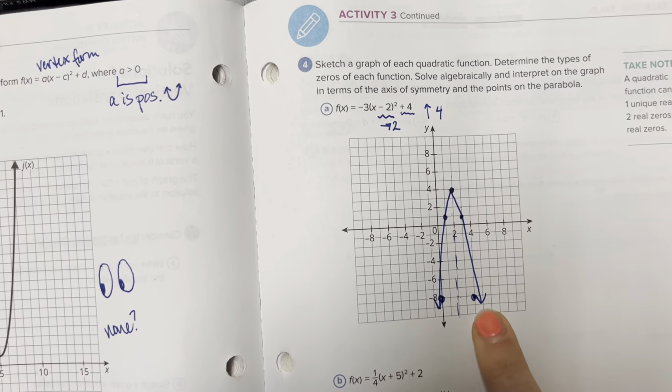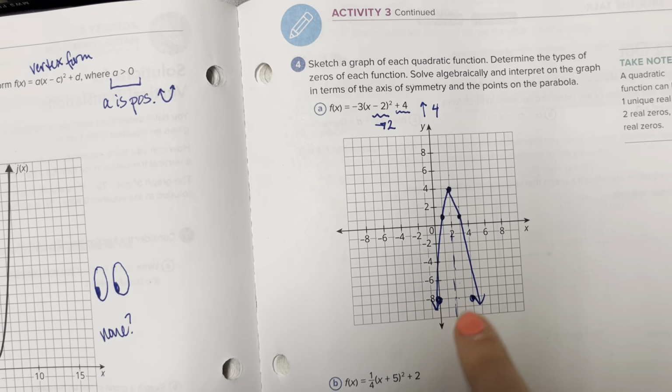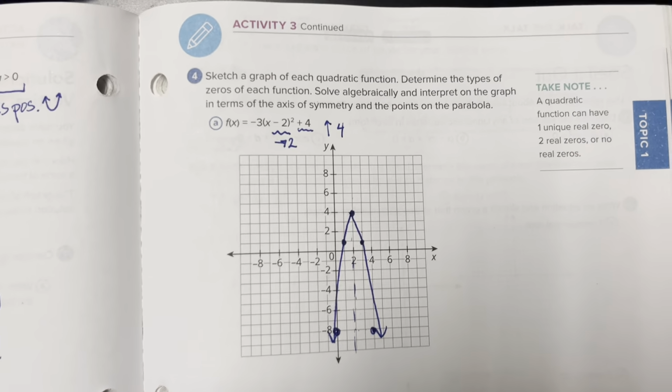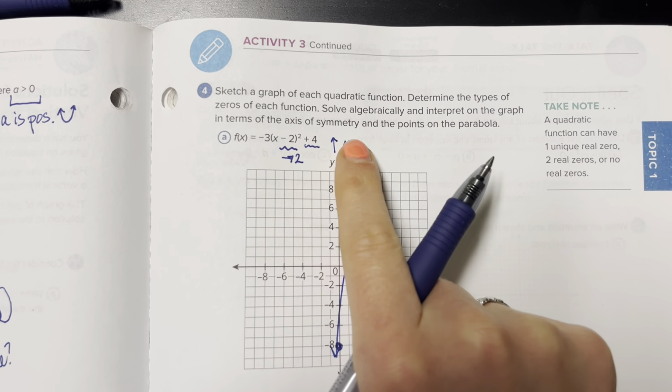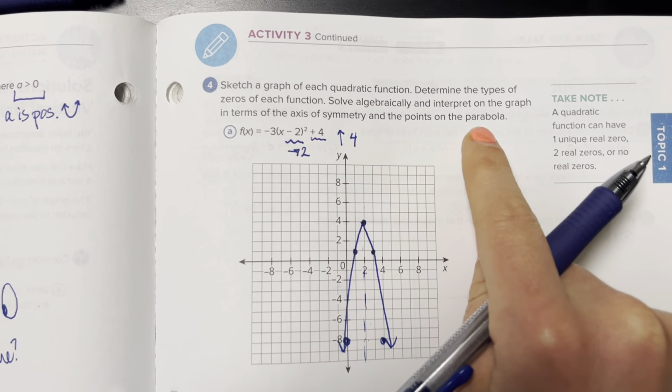So I didn't do a great job with my line. It's a little too straight. It should be curvier. But that's how you do that. And after each of these, it asks you to interpret on the graph in terms of the axis of symmetry and the points on the parabola.